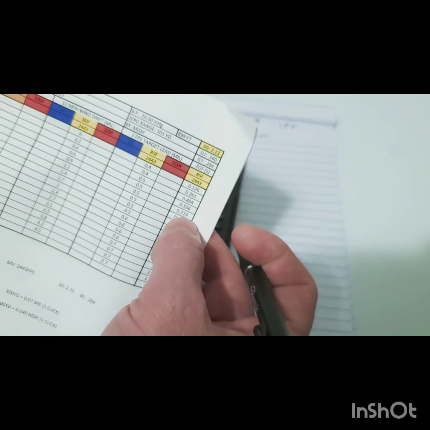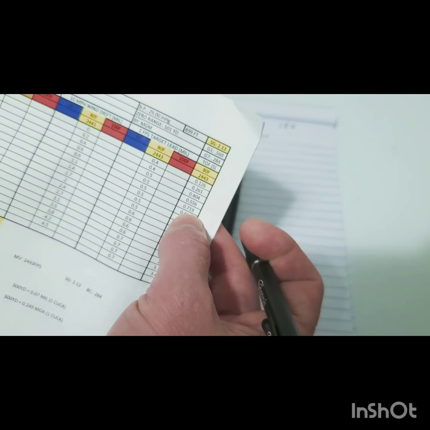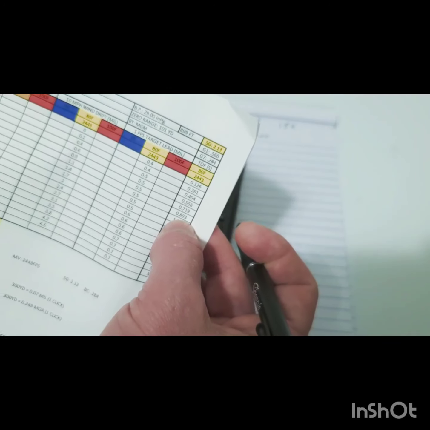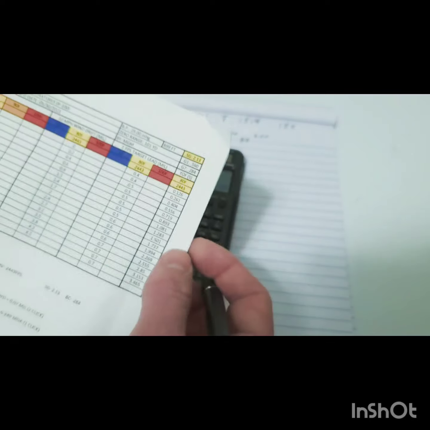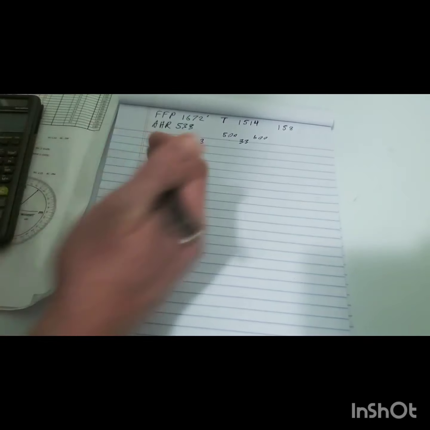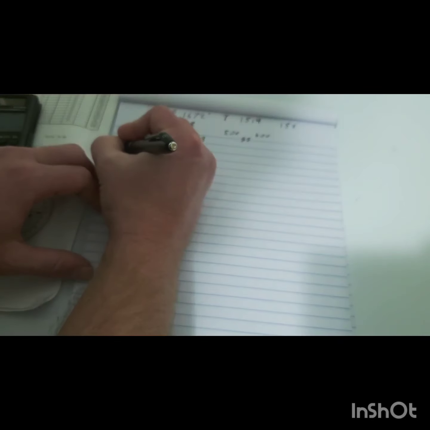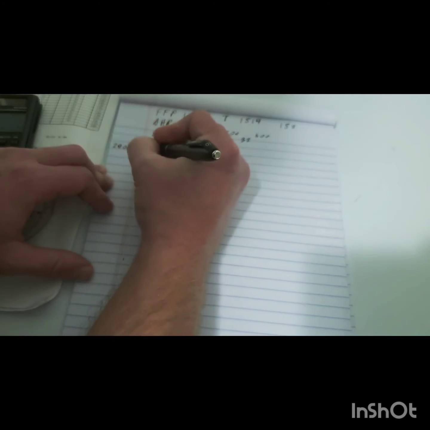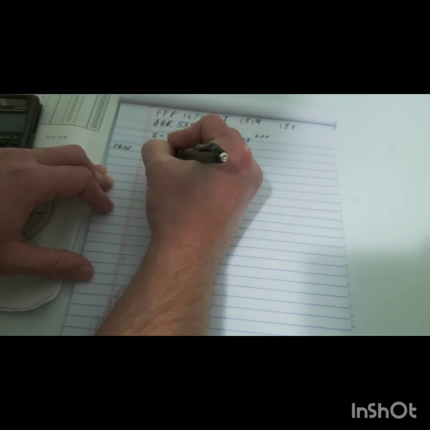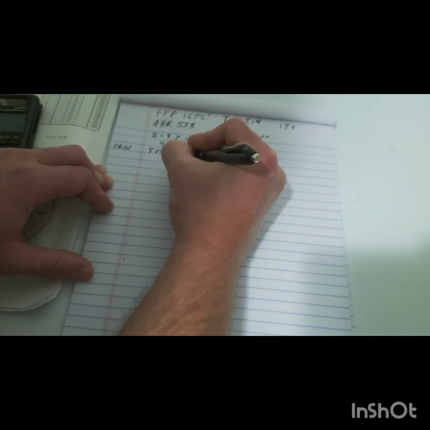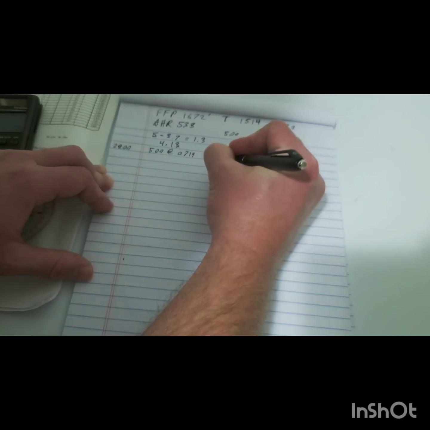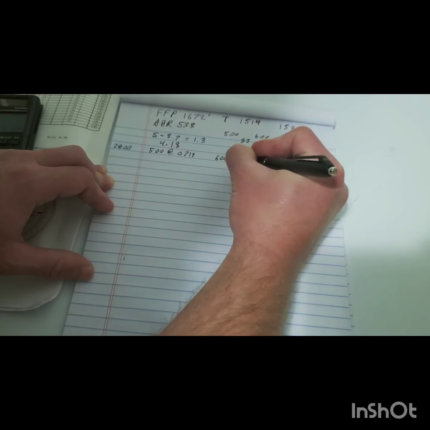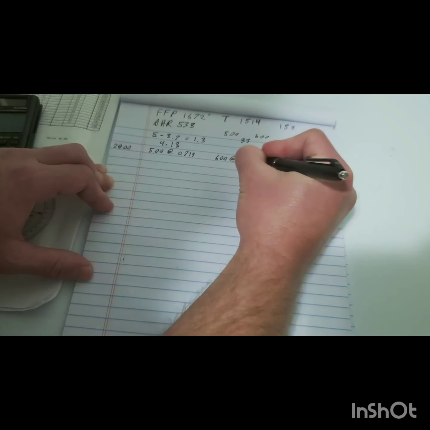If we look at this, our 500 yard time of flight is 0.719, and our 600 yards is 0.893 seconds, and that is for our 29-inch Mercury chart. So we're going to go 29 inches, 500 at 0.719 and 600 at 0.893.